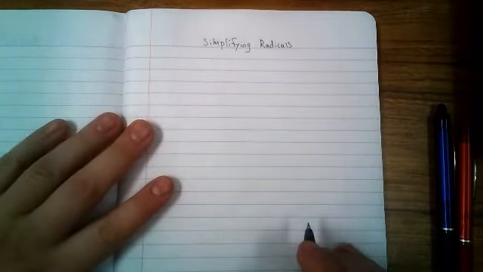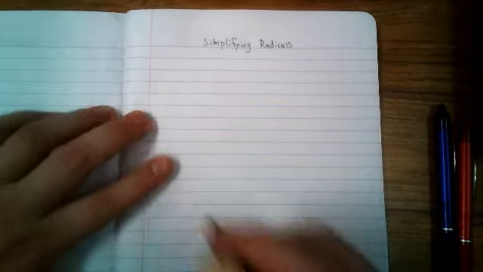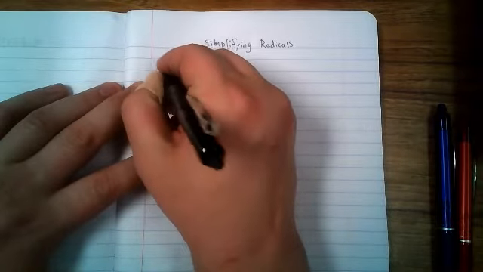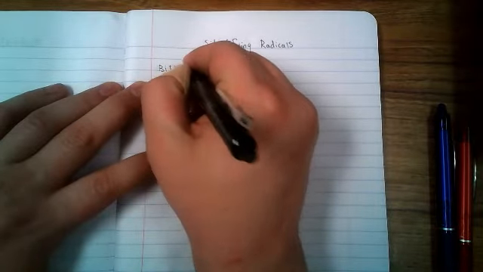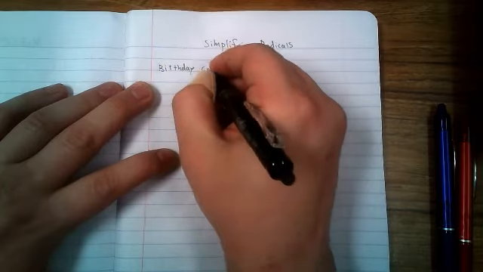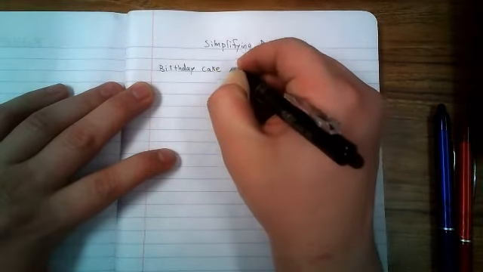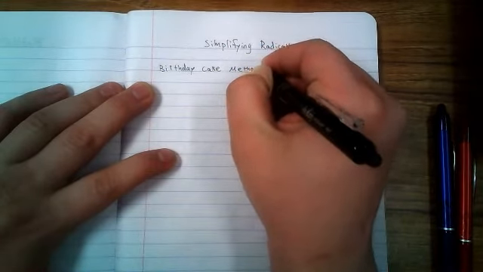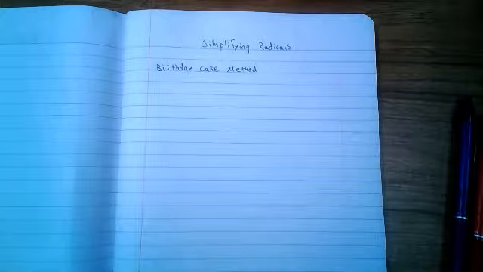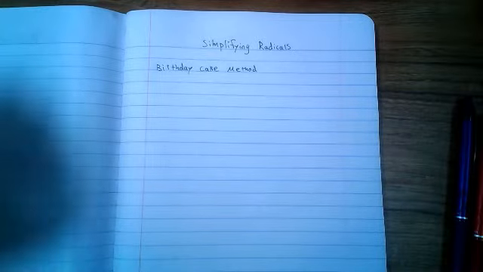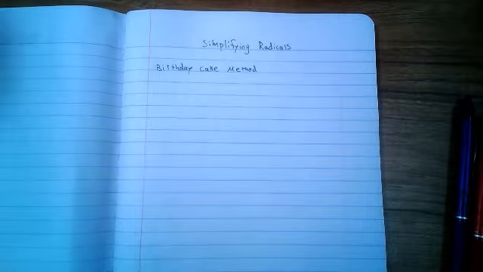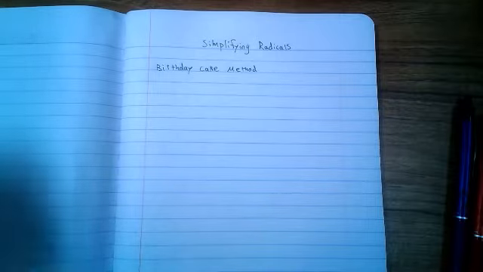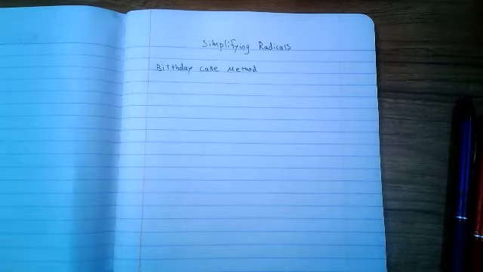Let me first show you a technique for finding the prime factorization, and that's what I like to call the birthday cake method. Now, the birthday cake method is similar to making a factor tree, and of course, if you're more comfortable with a factor tree, which you should have learned in 6th grade, you can do that.